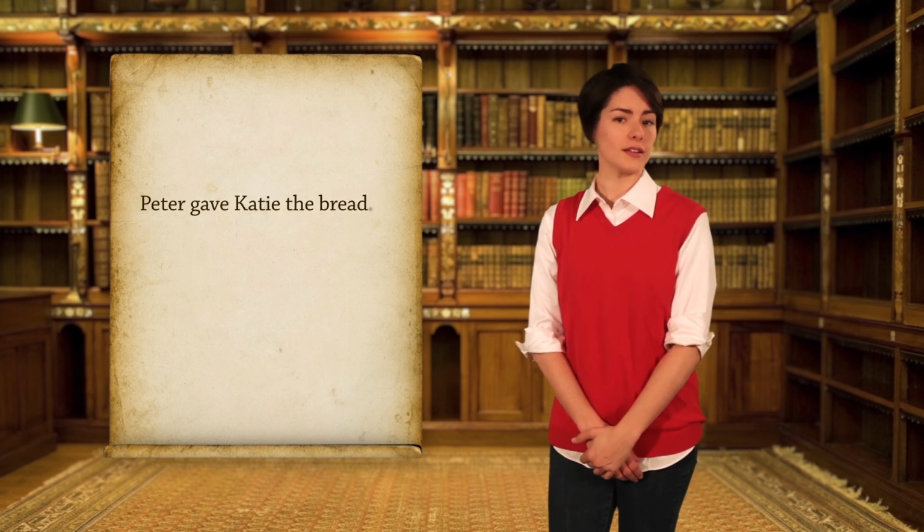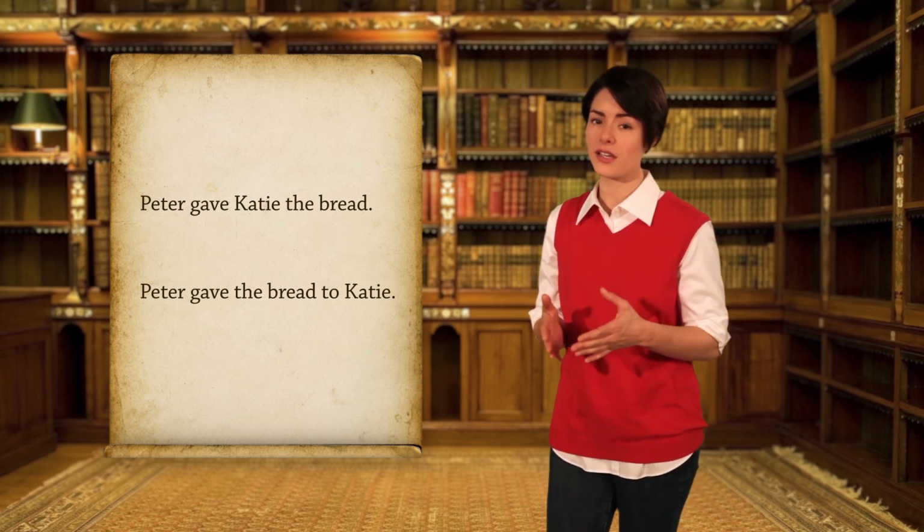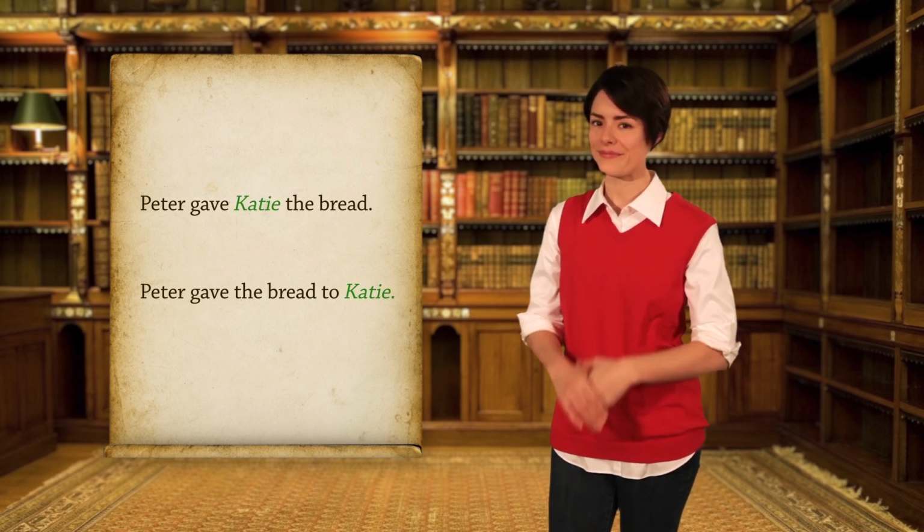Peter gave Katie the bread. Peter gave the bread to Katie. In both of these sentences, Peter is the subject, gave is the verb, the bread is a direct object, and since Katie is receiving the bread, Katie is the indirect object.